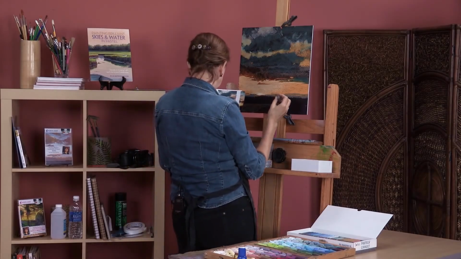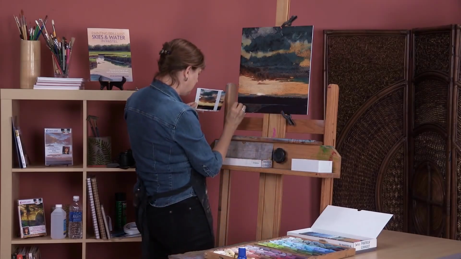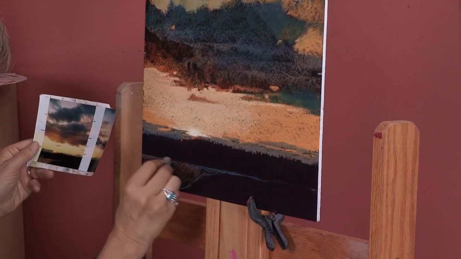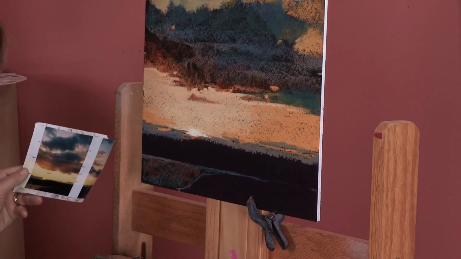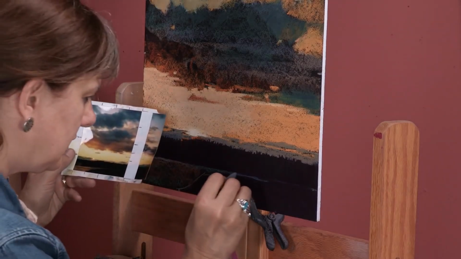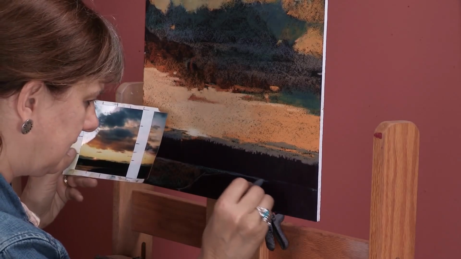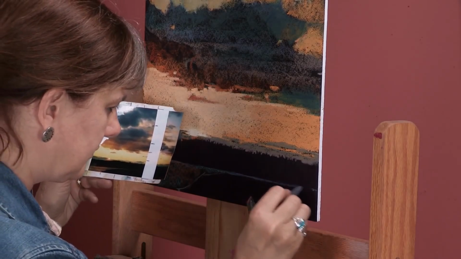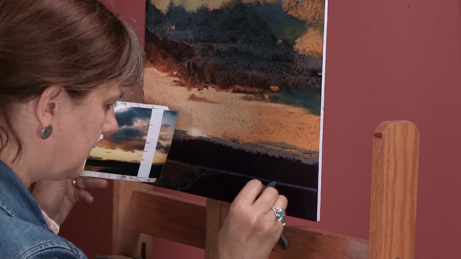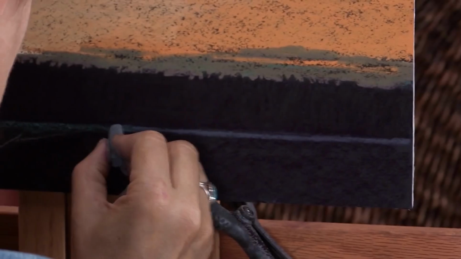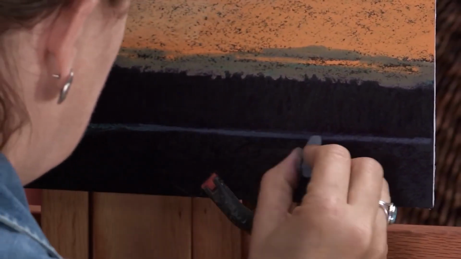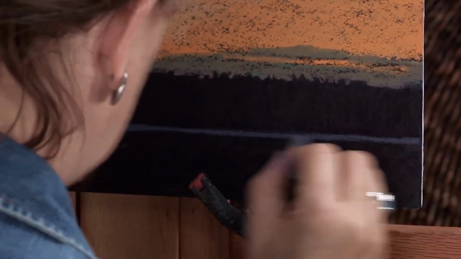Now that color is very close to what I want coming down in here. So I'm going to start throwing in a little bit darker. See if I can get that line of that river coming in here, making sure that it's straight. It's very graphic.